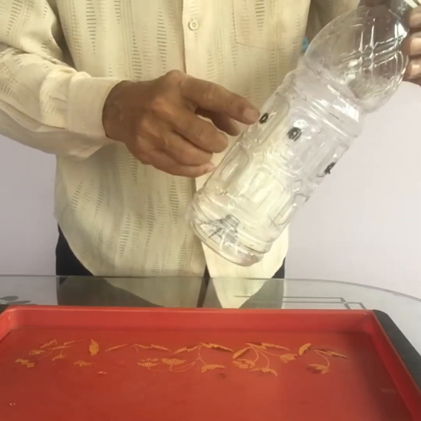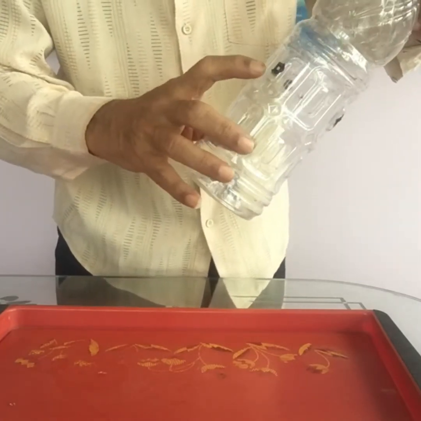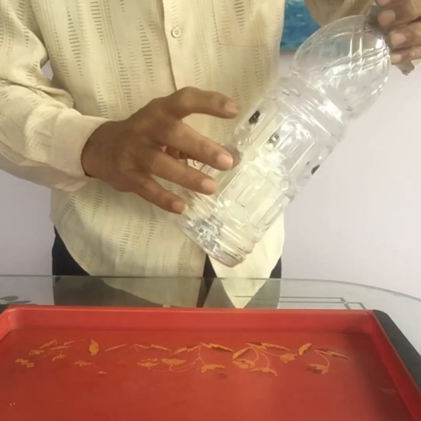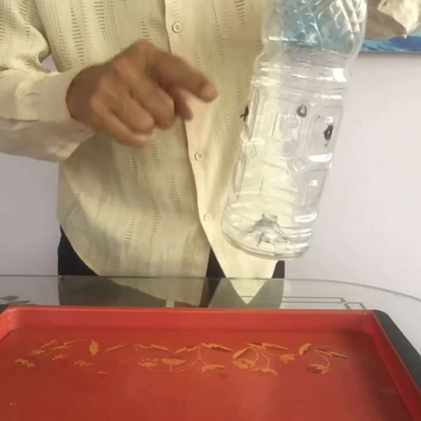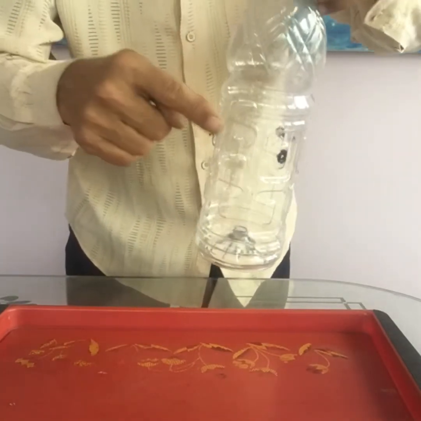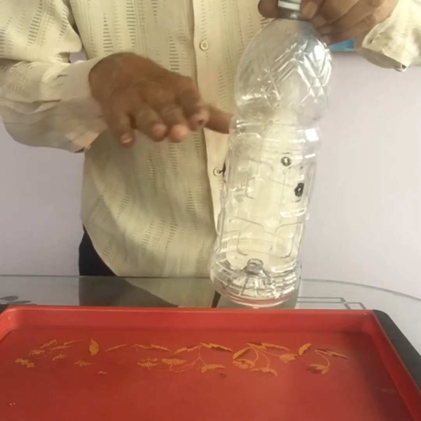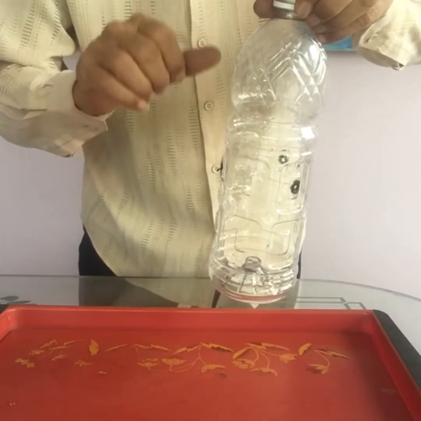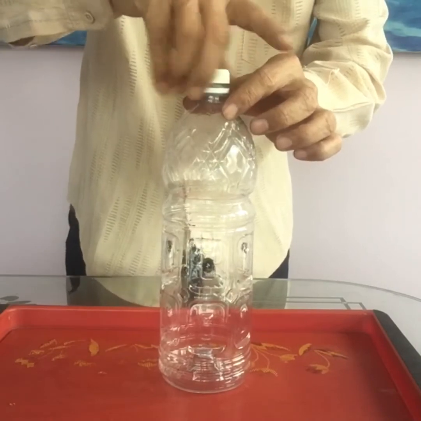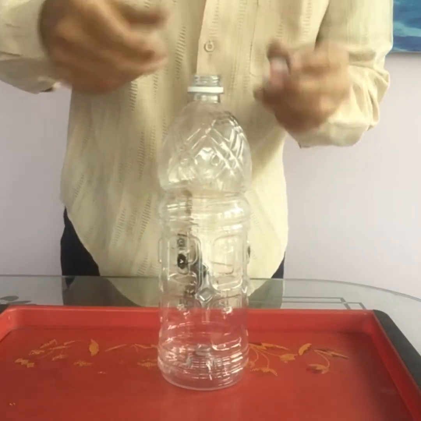Take another bottle and make 3 holes, and they should be on one horizontal line. Then fill the bottle with water.